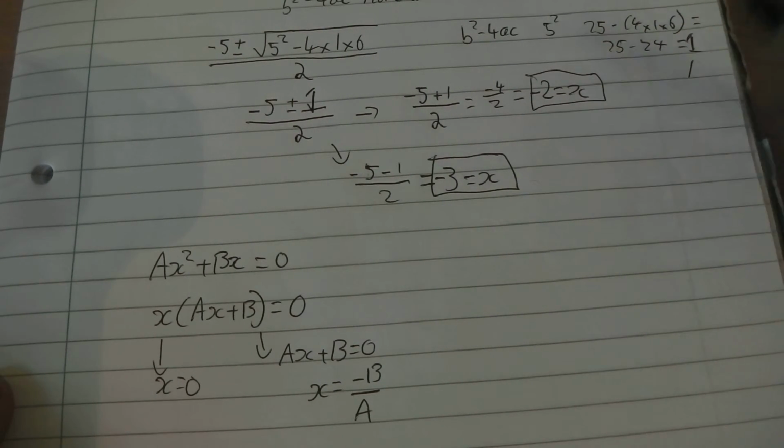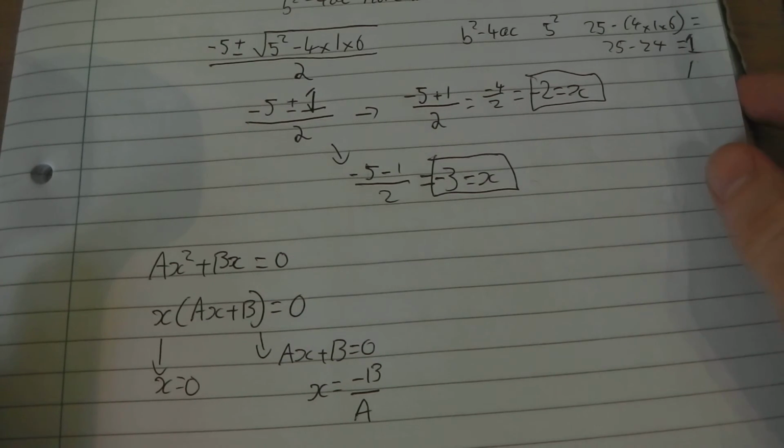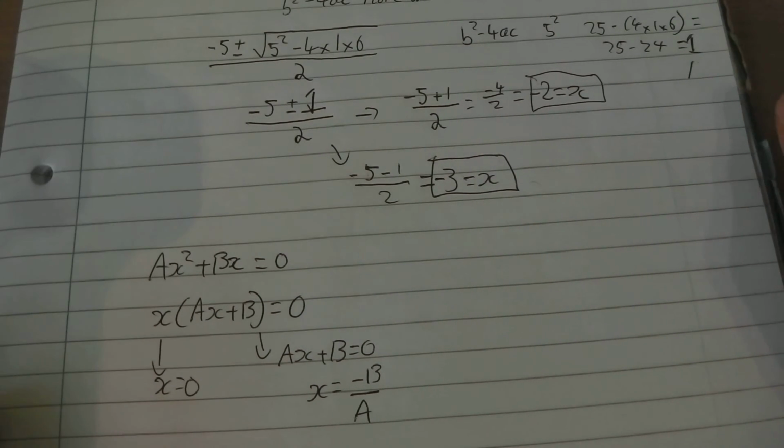So I hope you found that video useful on how to solve pretty much all quadratic equations using one of these methods.